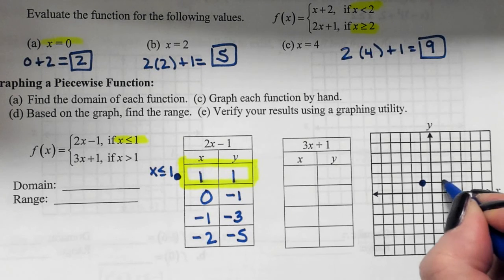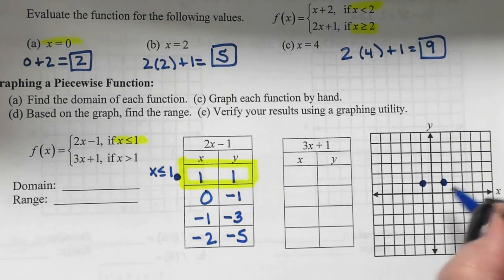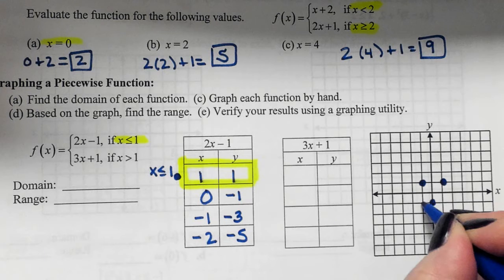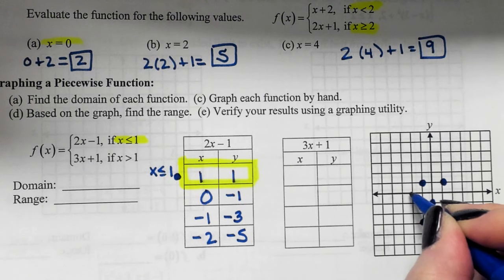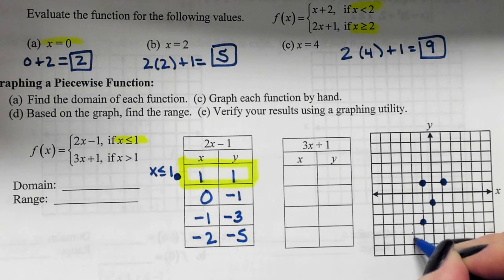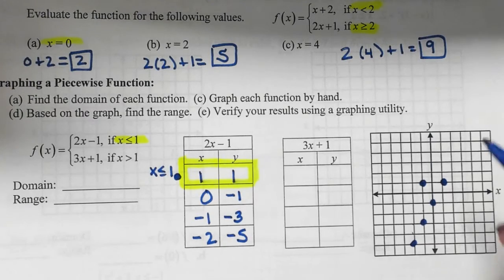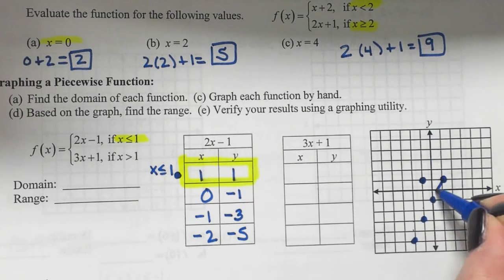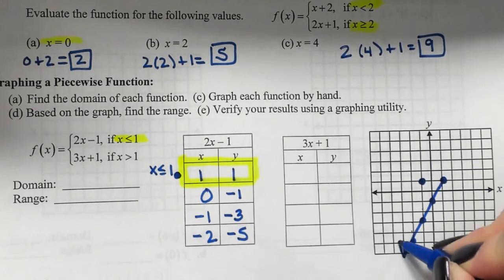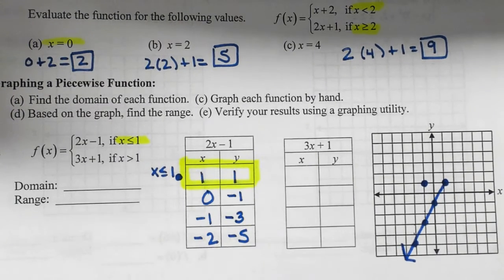Oh, 1, 1's right here. I know how to plot points today. 0, negative 1, and then negative 2, negative 5. Remember, you're just simply now going to connect all those points. I know graphically 2x minus 1 is a line, so that's what this part of the line looks like for my x values less than or equal to 1. So any questions on how I graph the first function in there?